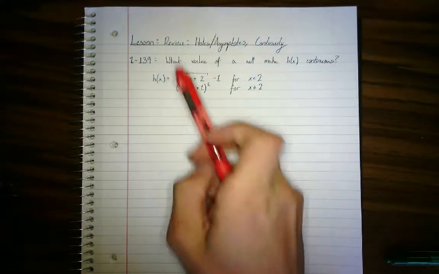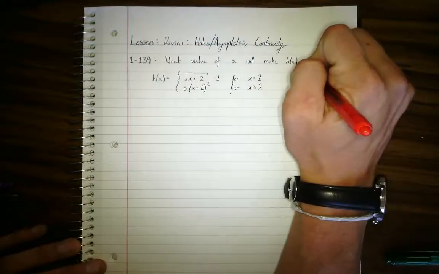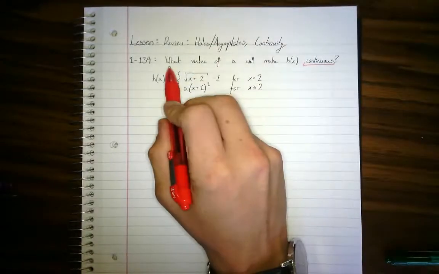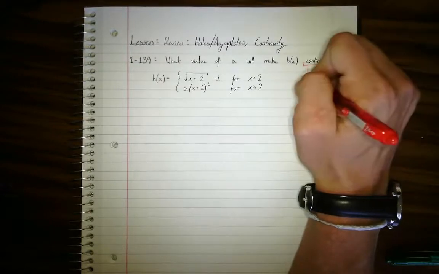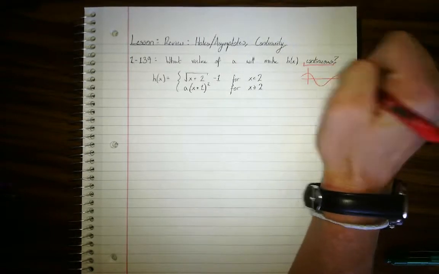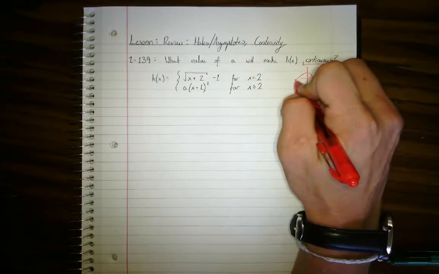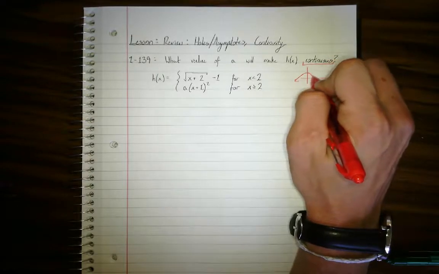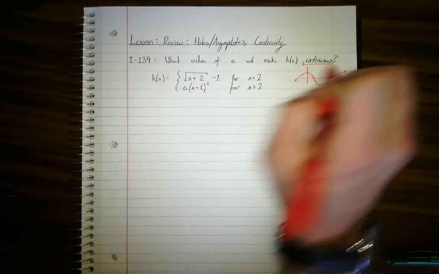So our first question has to do with continuity. So remember, continuous means that we have a function that's nice and smooth. There are no jumps, no skips. If we have a continuous function, it's basically saying that we can hold down our pens and follow the line with the function without ever lifting up our pens.